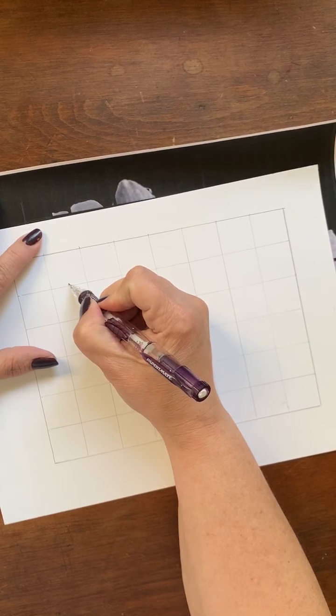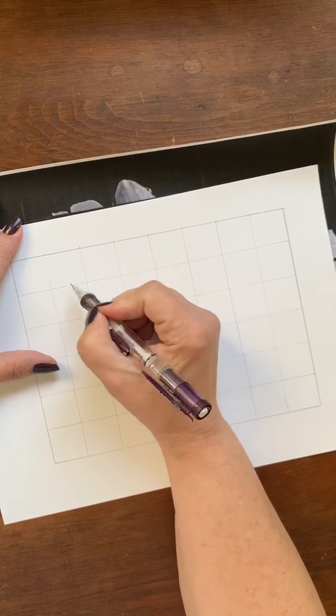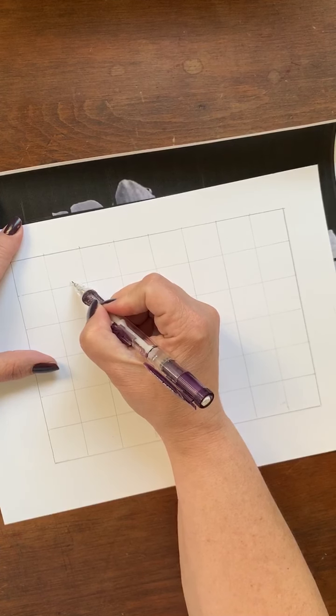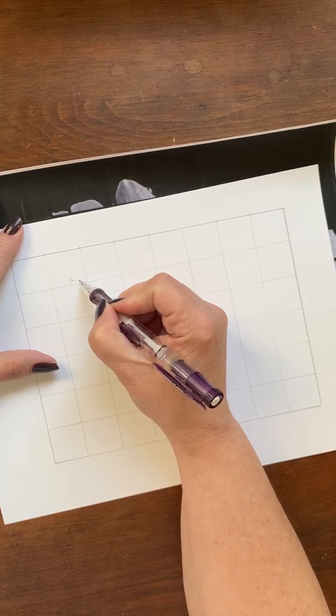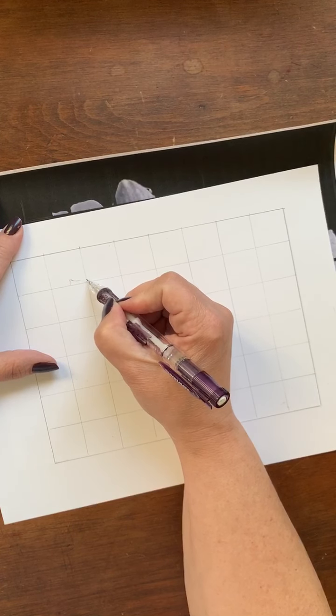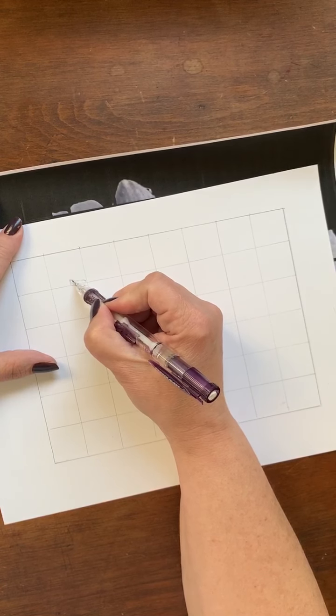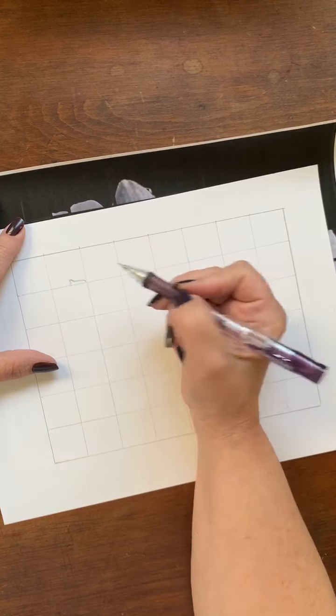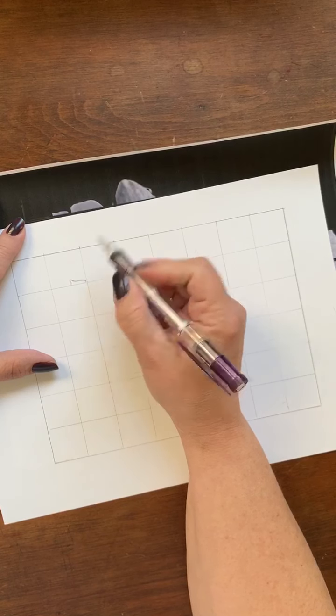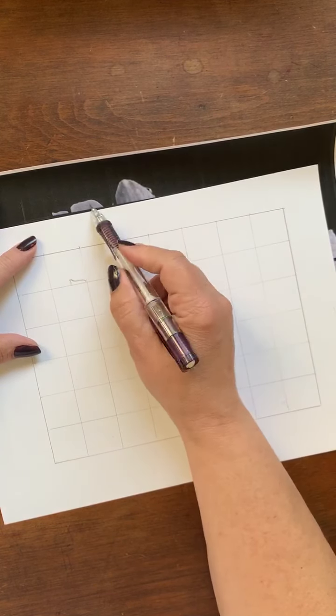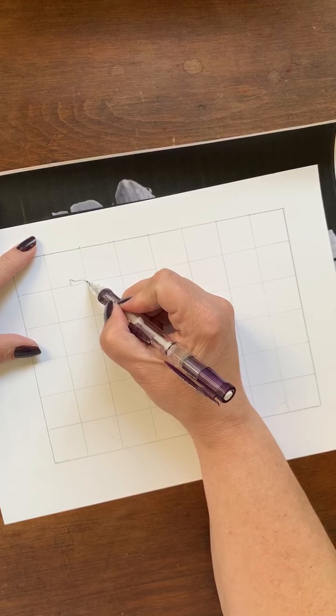It's a little bit less than halfway in. So I'm going to come in and go up. And it comes over and it rounds down right by the line. And that's all that's in that box. So I'm going to move to box 3.